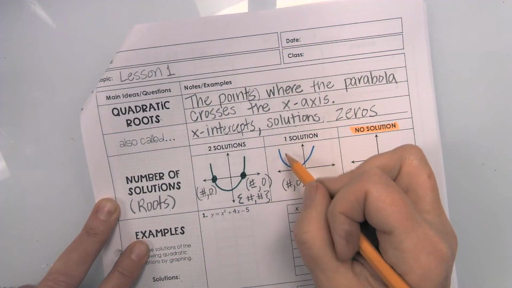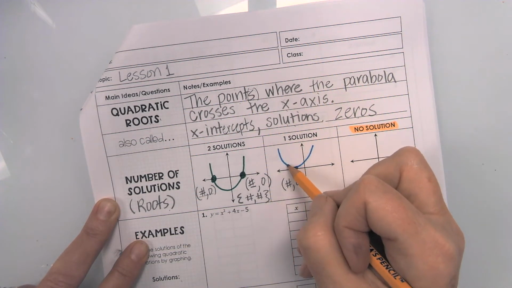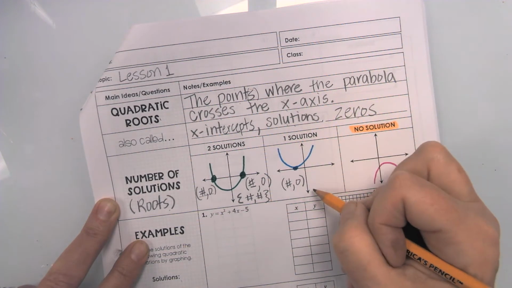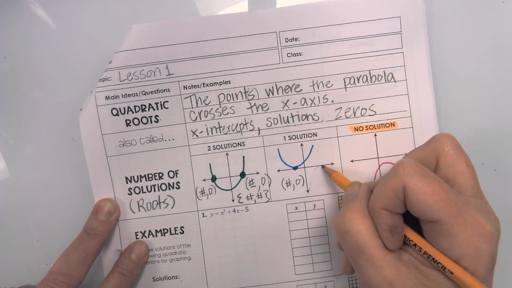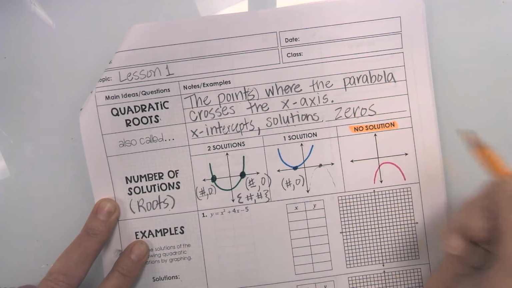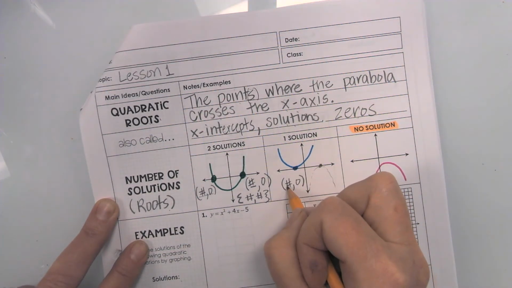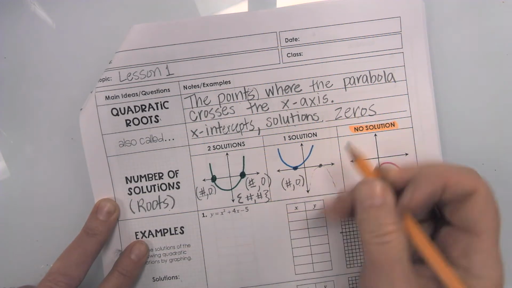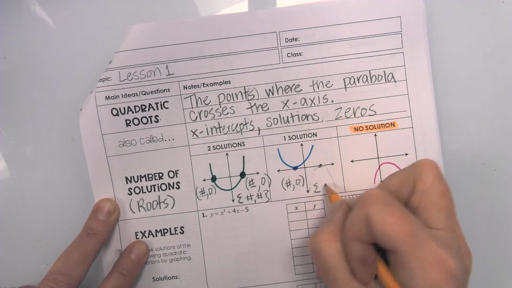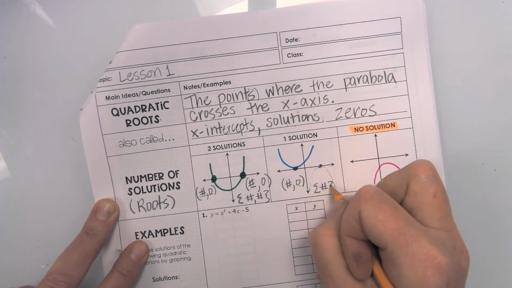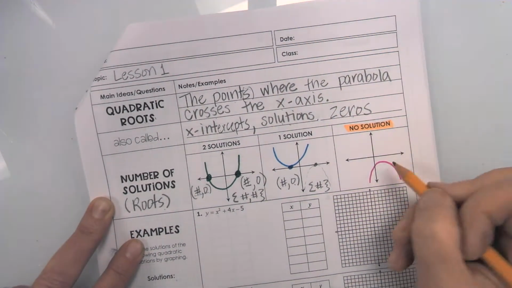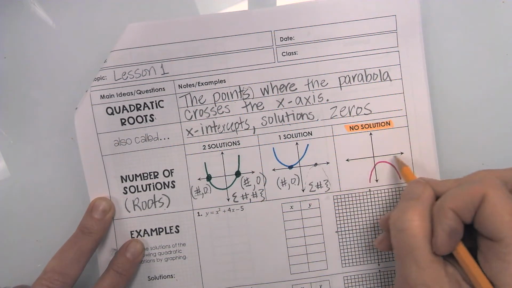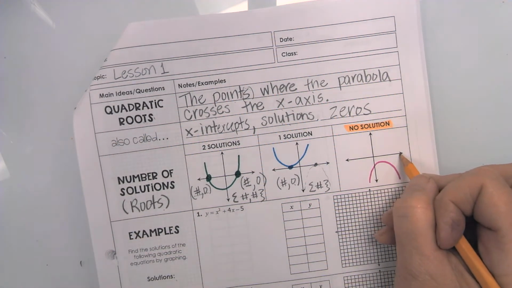Now, if there's only one solution, it means our parabola is coming down and just touching the x-axis and going back up, or technically it could come up from the bottom and then have 1 right there. So we would write that point as the number on the x-axis and comma 0, or we would also just do our curly brackets, write our number, and close the curly bracket. If we have no solution, that means that our parabola has not crossed or touched the x-axis.